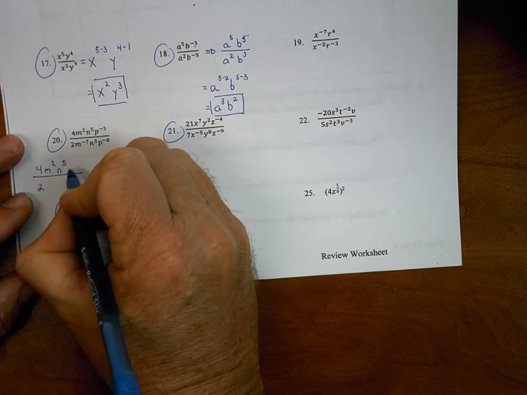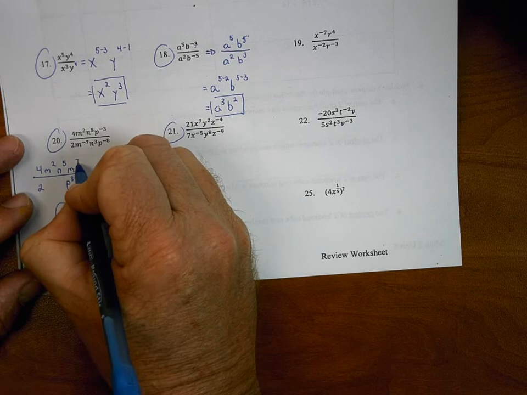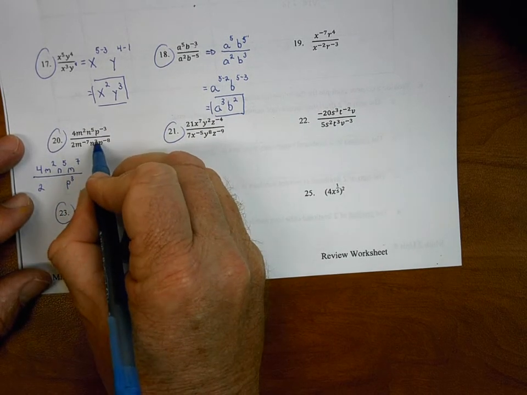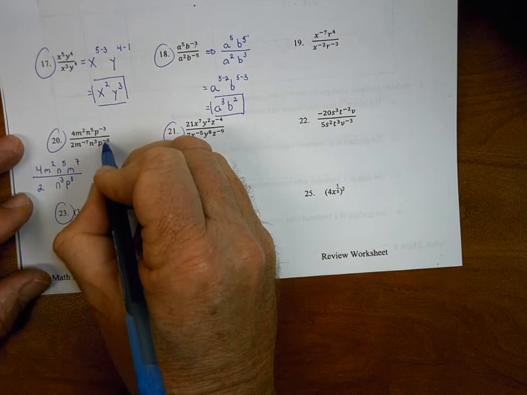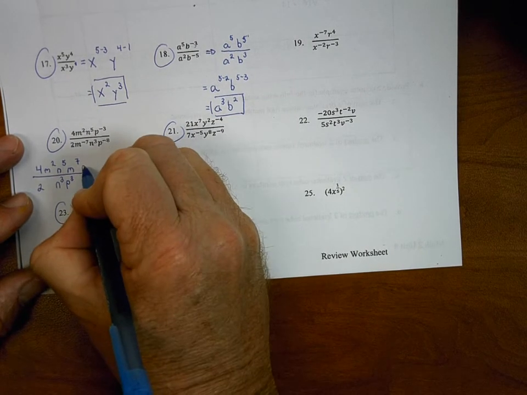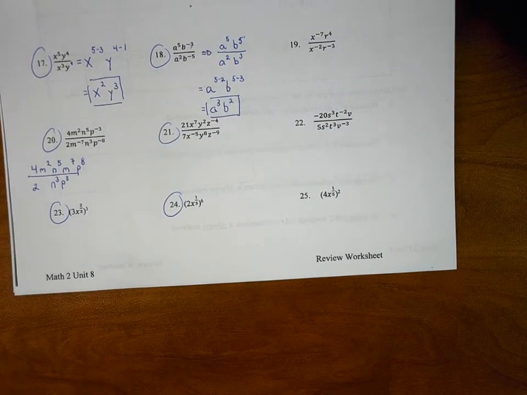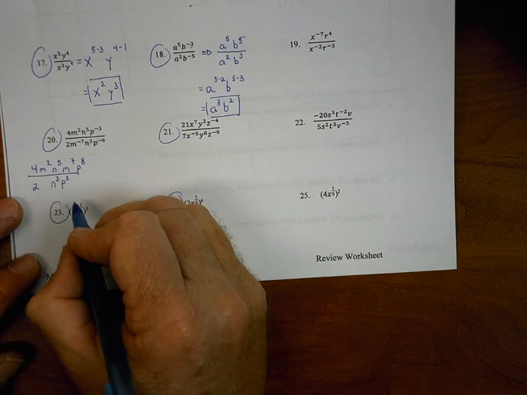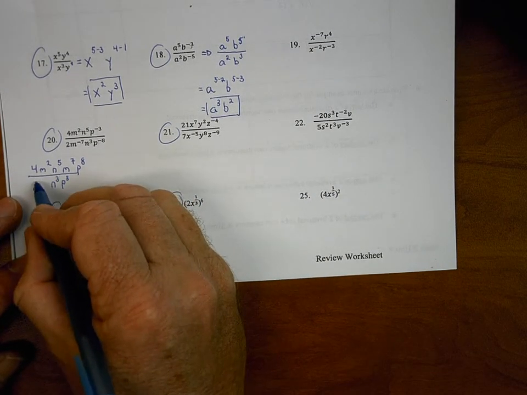The m to the negative 7, I have to move from the denominator to the numerator, but now it becomes a positive 7 exponent. The n to the third power can stay right where it's at, and the p to the negative 8 power has to be moved up to the numerator, and then the negative 8 becomes a positive exponent.